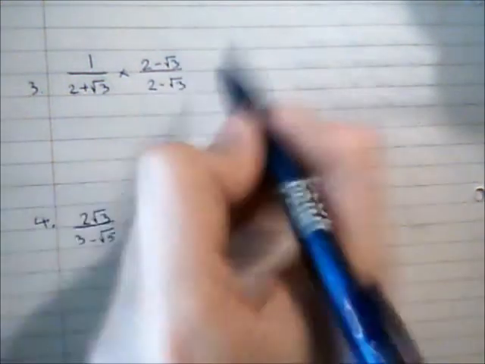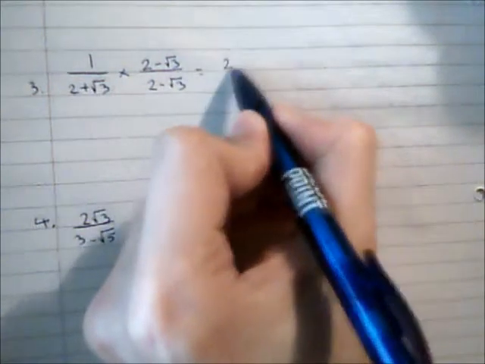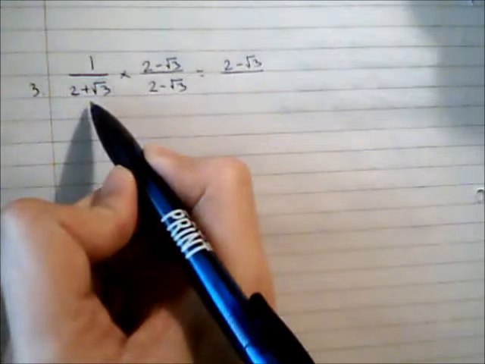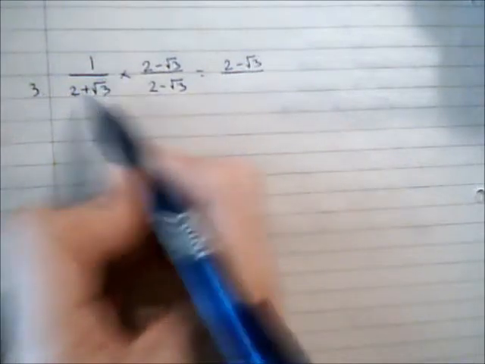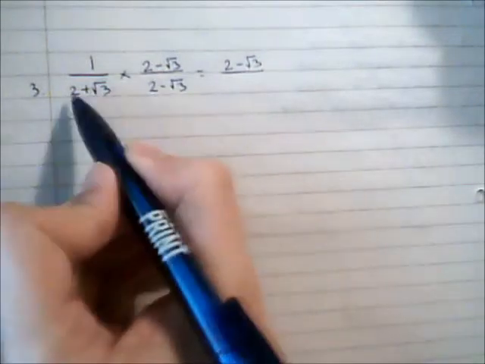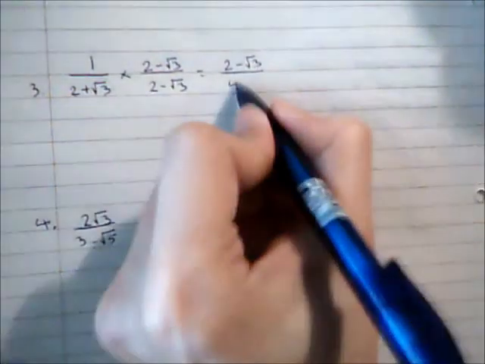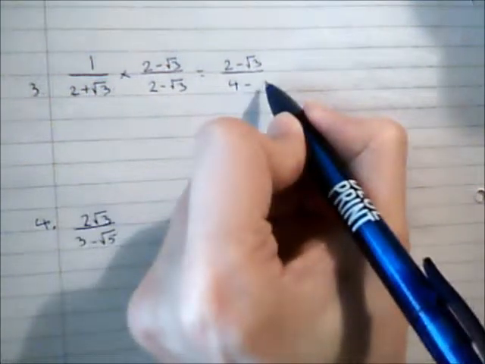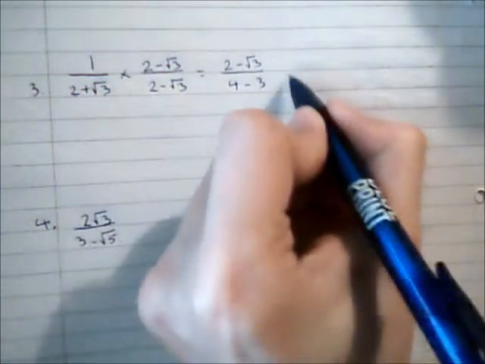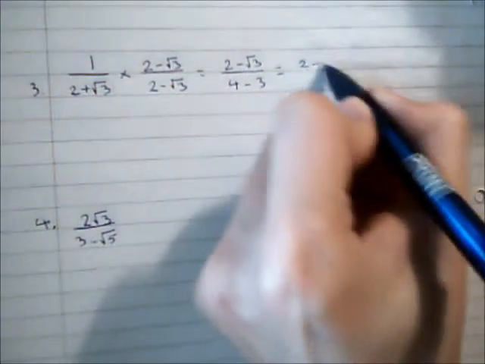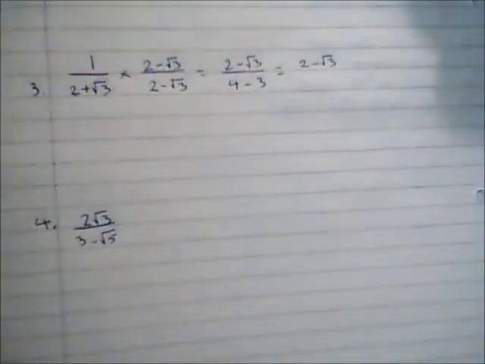So let's see what we get. Well, the numerator is going to be 2 minus root 3. And the denominator, well, I could use double brackets and I could expand it all out, or I could use the difference of 2 squares. So it's going to be 2 times 2, 4, subtract root 3 times root 3, which is 3. And then I can simplify this to just 2 minus root 3, as the denominator here, 4 minus 3, is just going to give me 1.